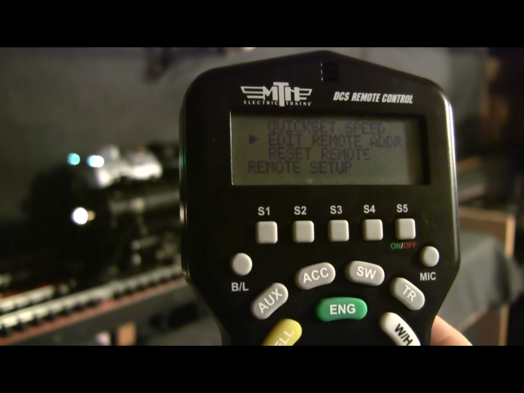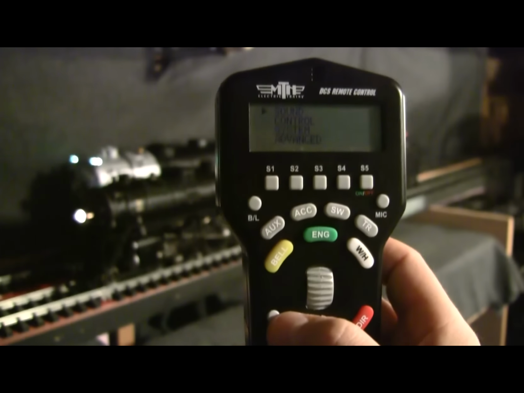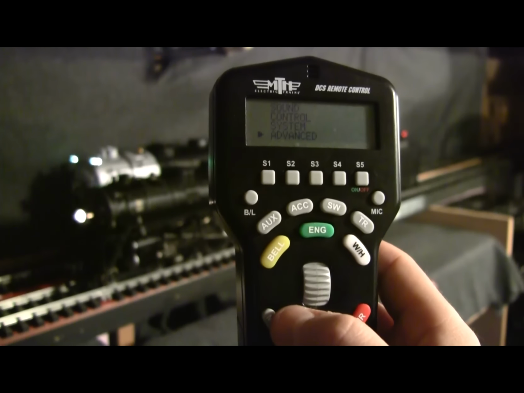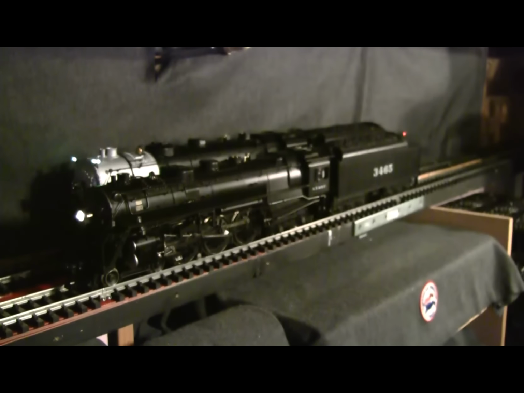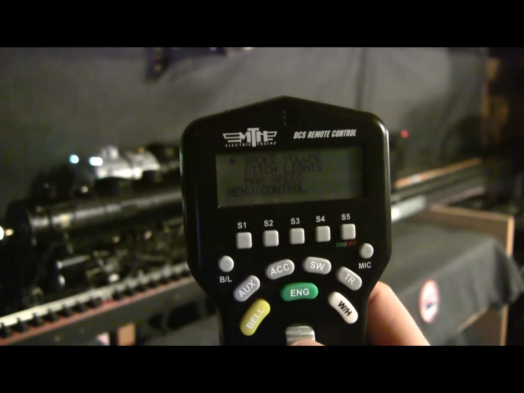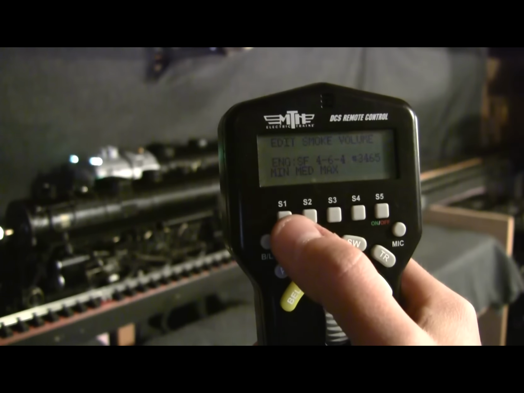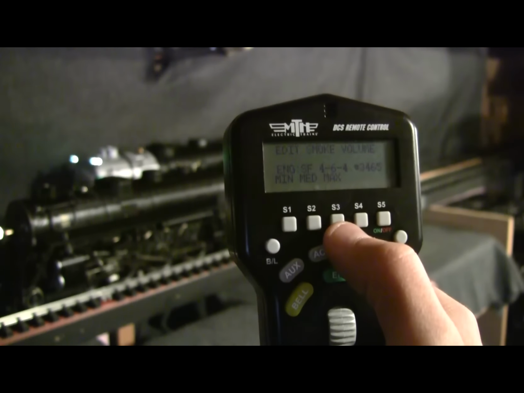And that's it for the system items. Alright, going back to advanced. You can actually control the thickness and how much smoke it actually puts out. So by selecting smoke volume, you can have it anywhere between minimum, medium, and maximum.